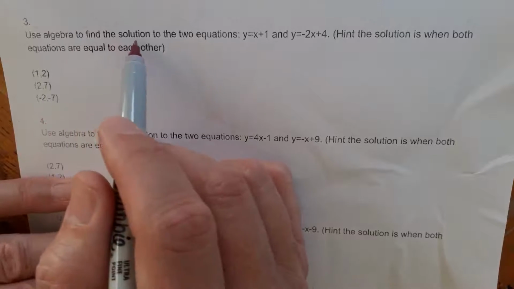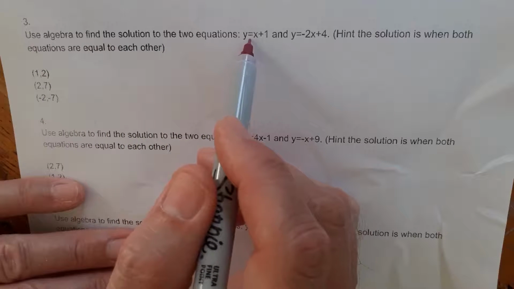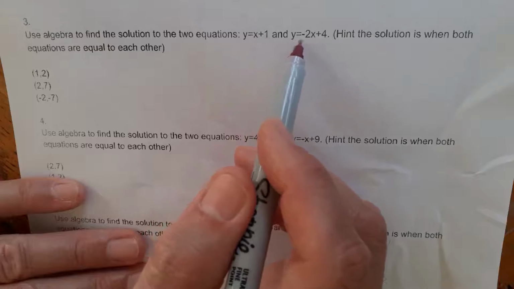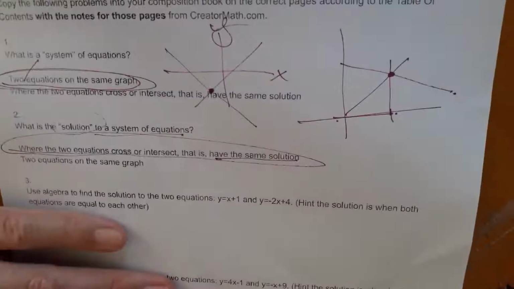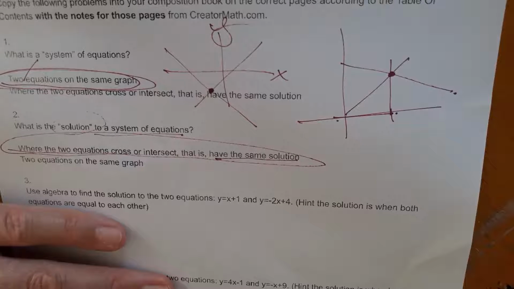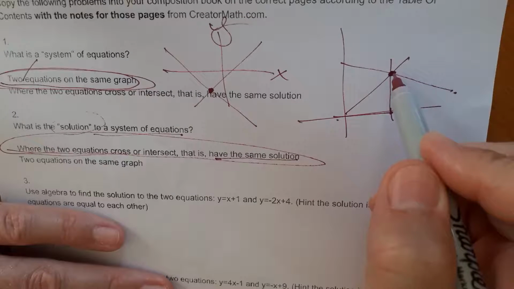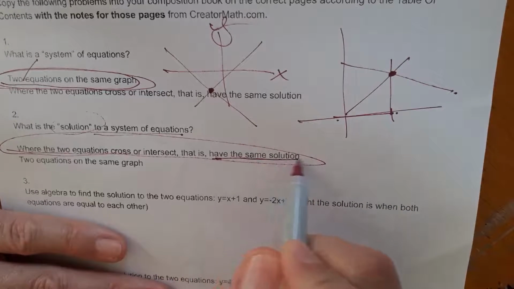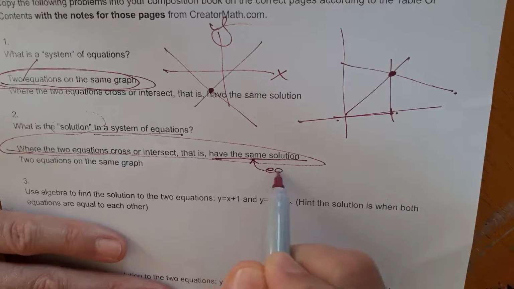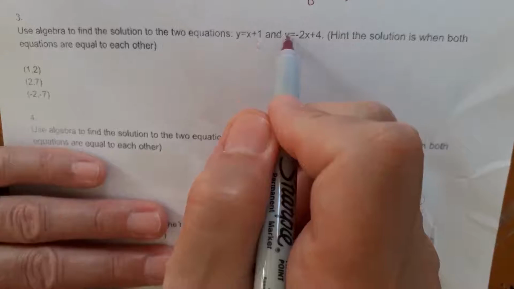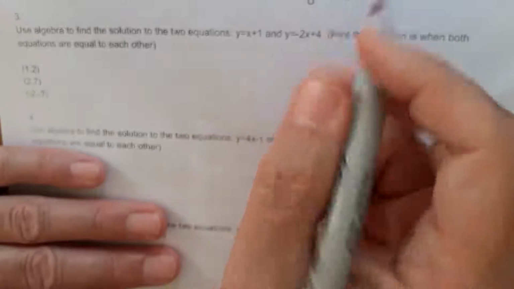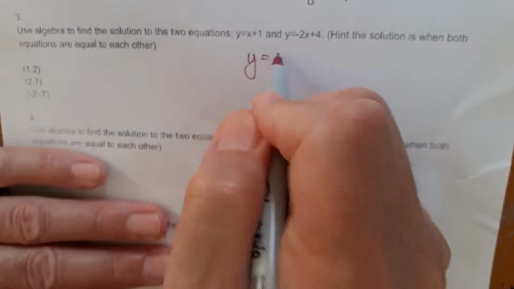Using algebra to find the solution of the two equations, y equals x plus 1 and y equals minus 2x plus 4. Well, so to solve this algebraically, we have to have this idea that at this point, the solution to these two things are equal. Okay? They have the same solution. That means equal in math. All right, so what are we going to do to solve this algebraically? The y values must be the same at that point of intersection. So y equals y at that point.